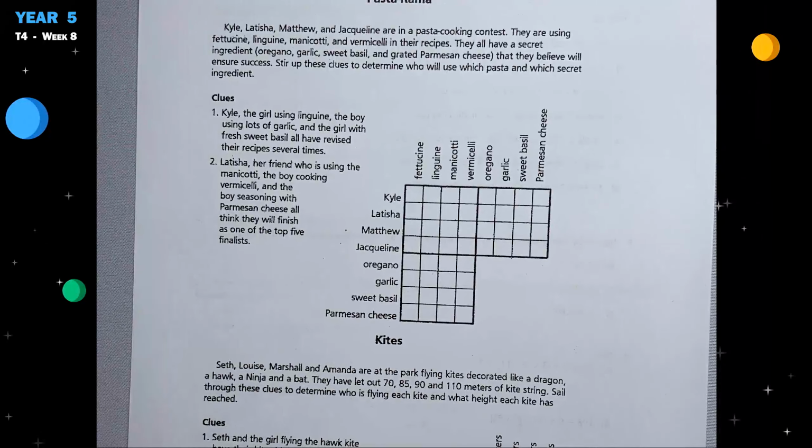Fantastic. Okay, Kylie, Letitia, Matthew, and Jacqueline are in a pasta cooking contest. They're using fettuccine, linguine, manicotti, and vermicelli in the recipe. I'm not the best at pronouncing these names. They all have a secret ingredient: oregano, garlic, sweet basil, and grated Parmesan cheese that they believe will ensure success. Stir up these clues to determine who will use which pasta and which secret ingredient.